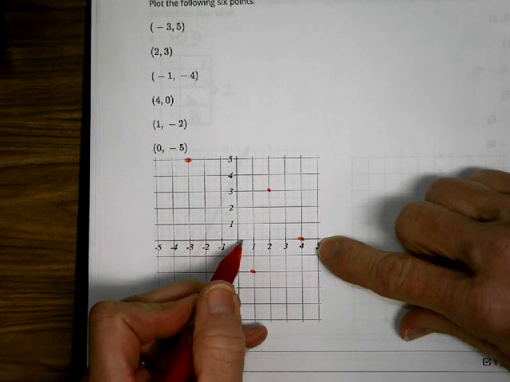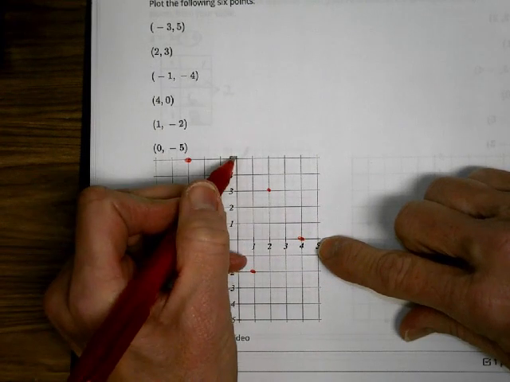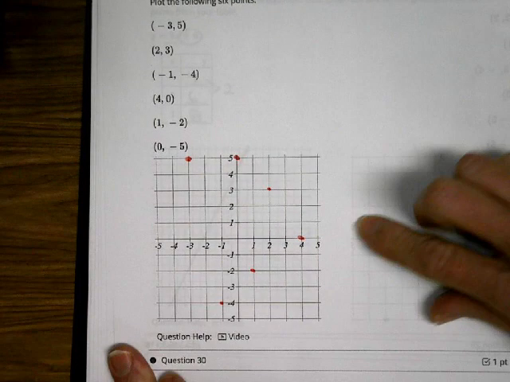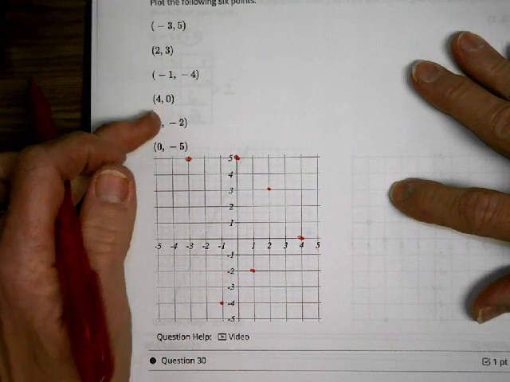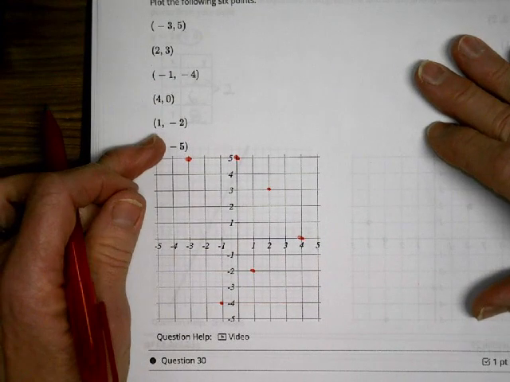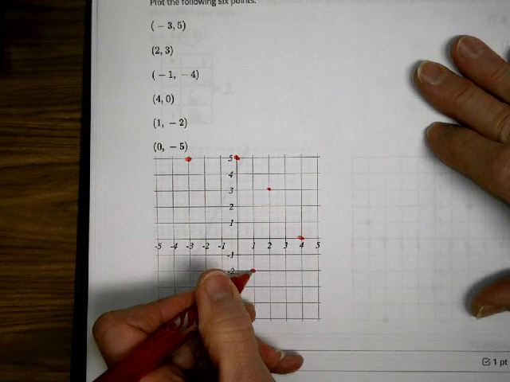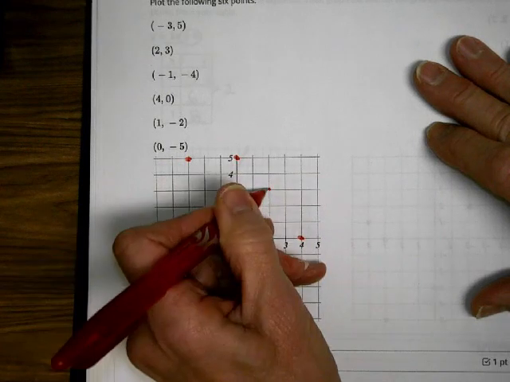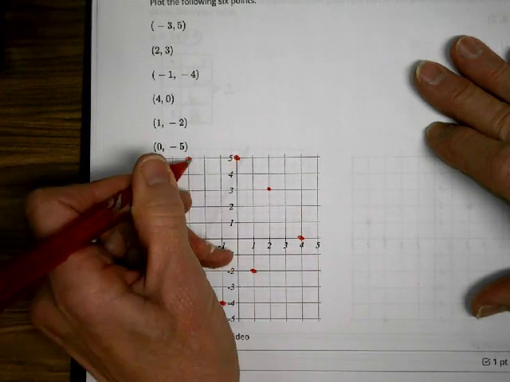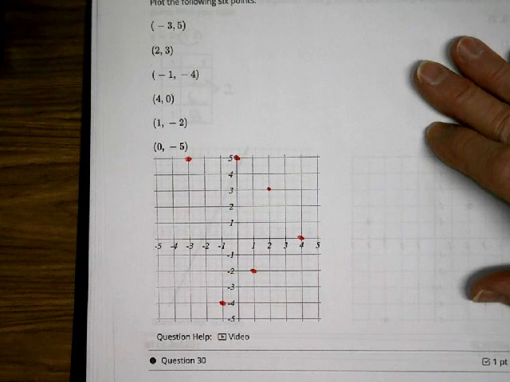So everybody's questions will be different, but it's the same process. Everybody will have 6 points to plot. Okay, can everybody see that okay? The red's not bad. Okay, so that one will go fast.